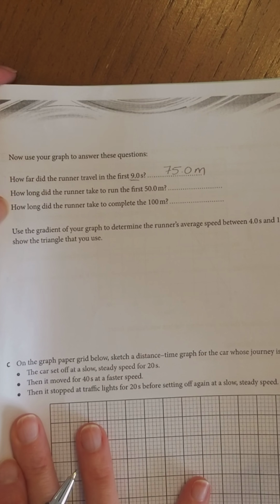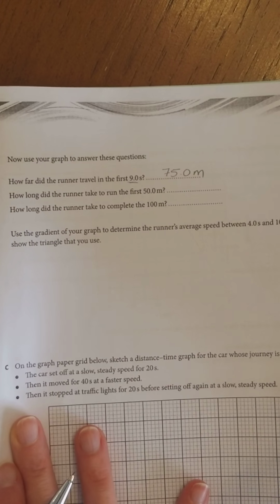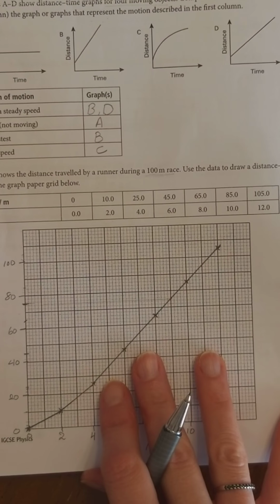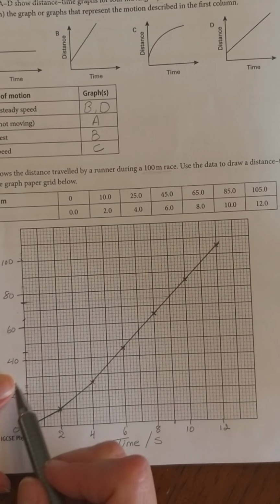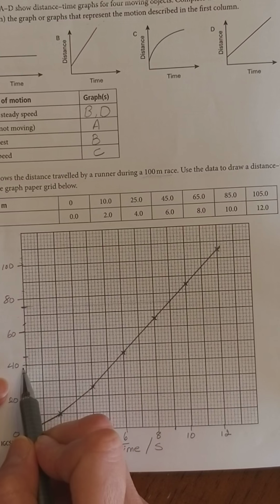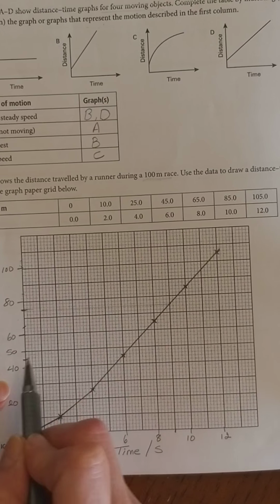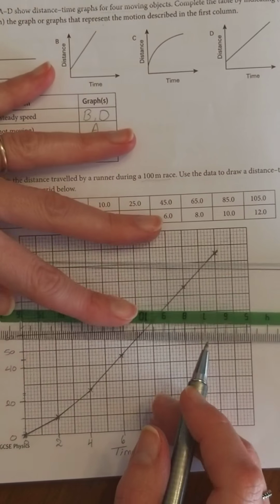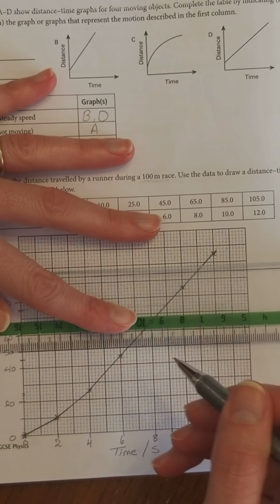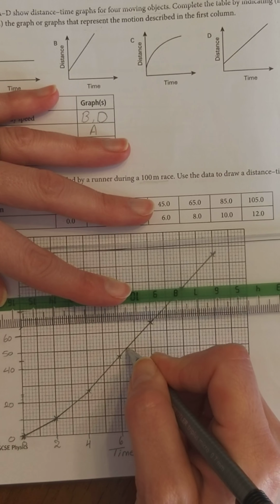How long did the runner take to run the first 50 meters? I also go back to my graph and I go to the y-axis. How long did it take to travel 50 meters? This is 40 meters. This is 50 meters. I drop a line on the graph. This is the point where it's met on the graph.